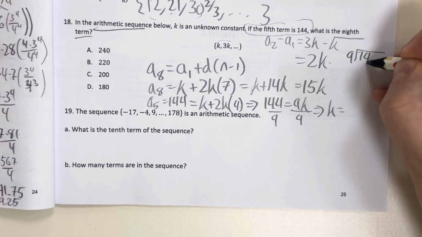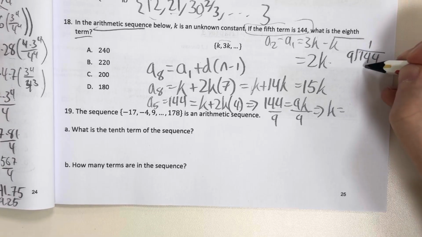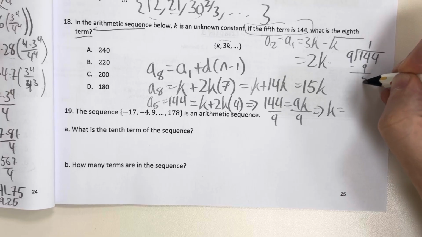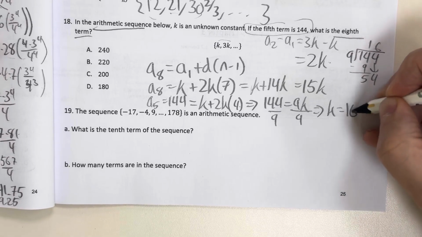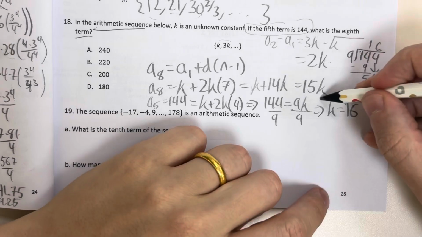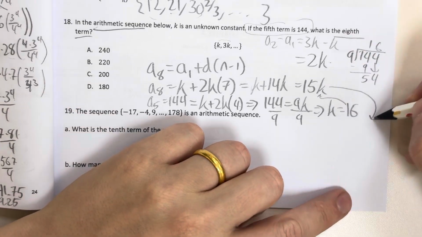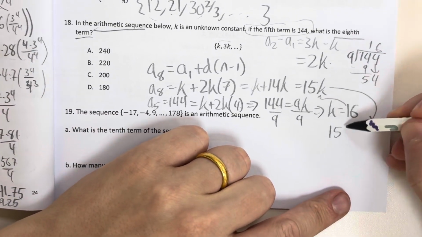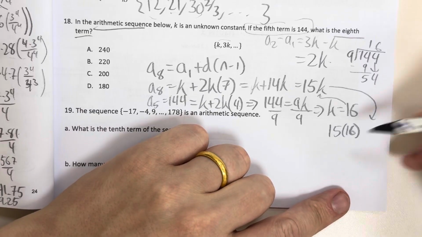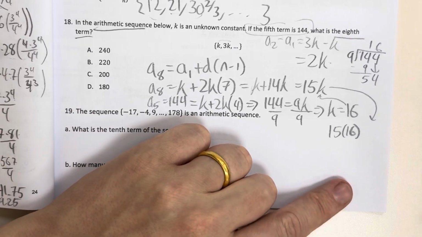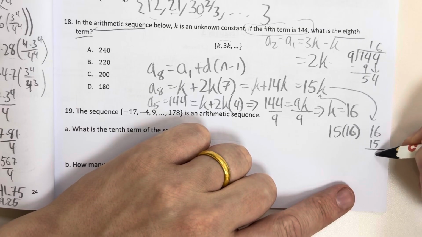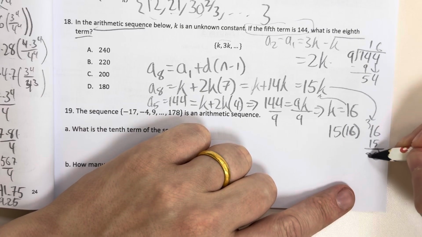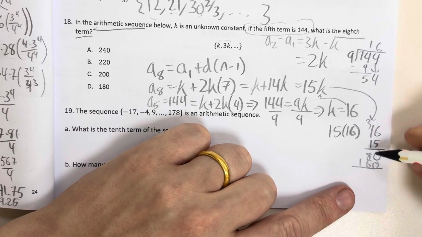Modeling good test-taking habits of showing your work, do the division on the side, why not? 16. So there we go. Our answer is 15 times k, 15 times 16 then. And again, I could show the work on the side, why not? That's 240.